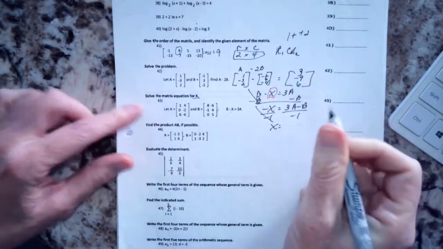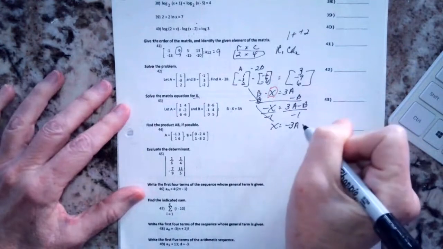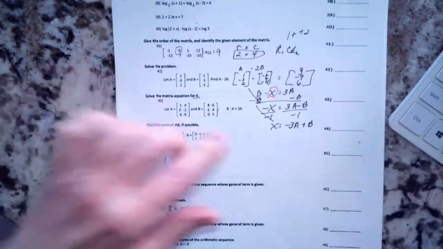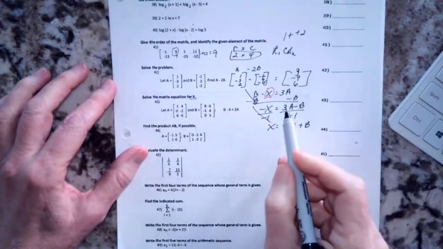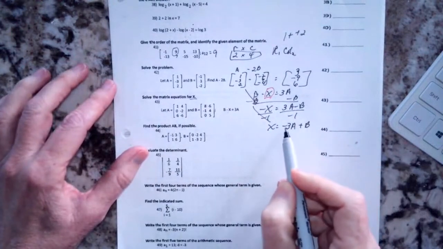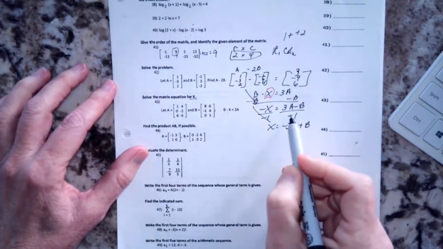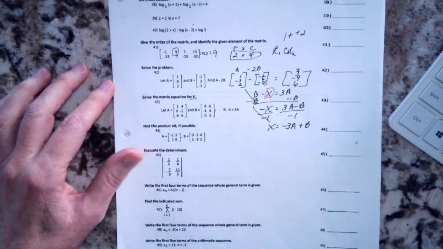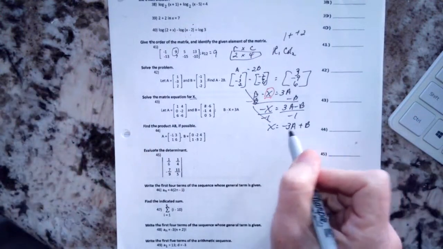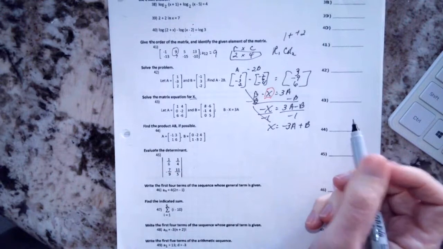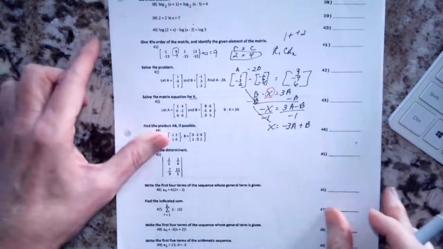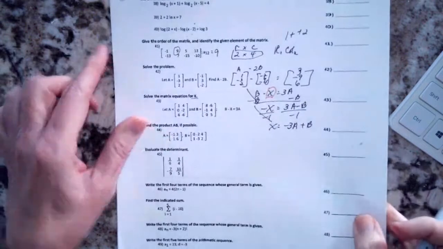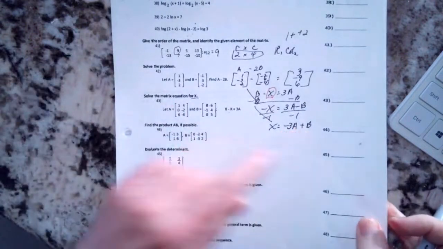And so that gives me x equals negative 3A plus B. That just means change the signs of every one of these up here. So positive divided by a negative gives you a negative 3A. Negative divided by a negative gives you a positive. If you prefer to do B minus 3A, that's fine. I'm going to do it this way just because I've got to pick a way. Can't do it every way. So let's look at negative 3A plus B.